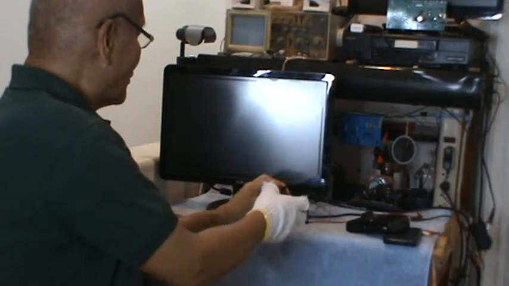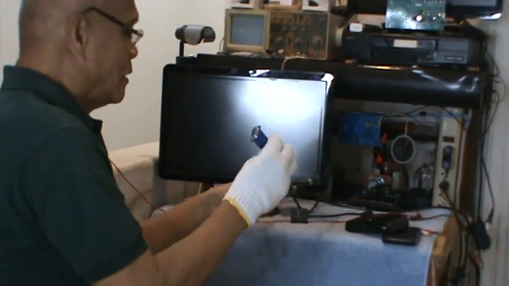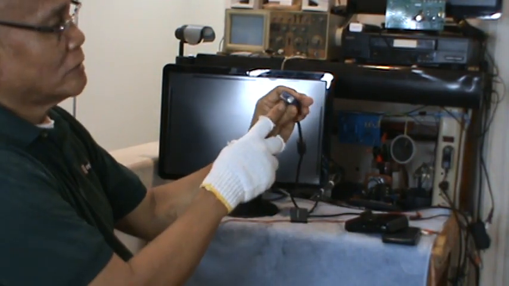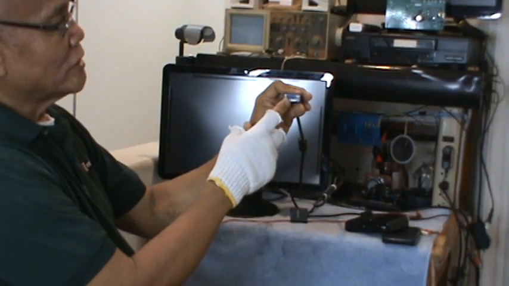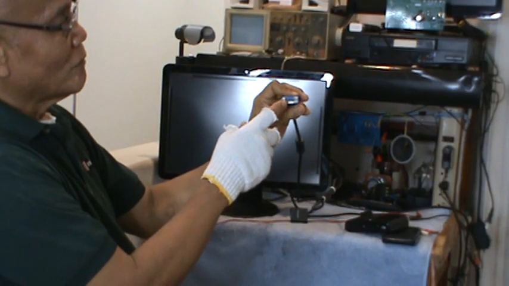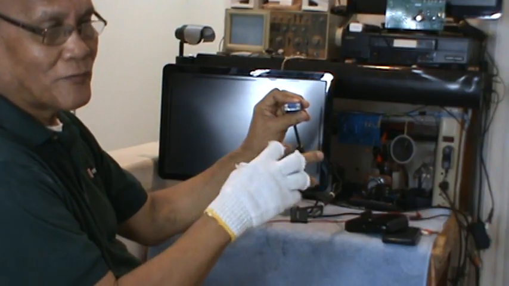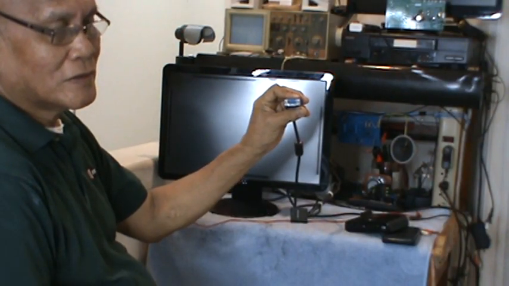Because for computer monitor, this is actually the connection for the video. It's the so-called male section of an HDMI, the high definition media interface.